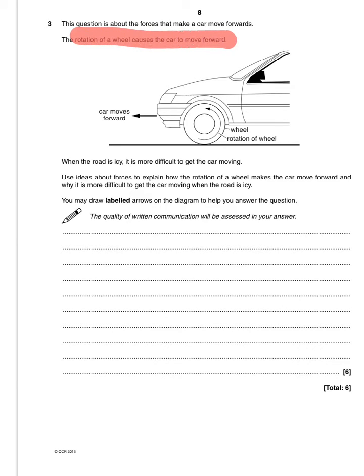Okay, when the road is icy, it's more difficult to get the car moving. Use ideas about forces to explain how the rotation of a wheel makes the car move forward, and why it's more difficult to get the car moving when the road is icy.